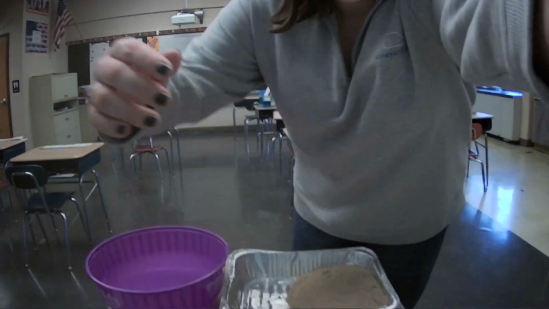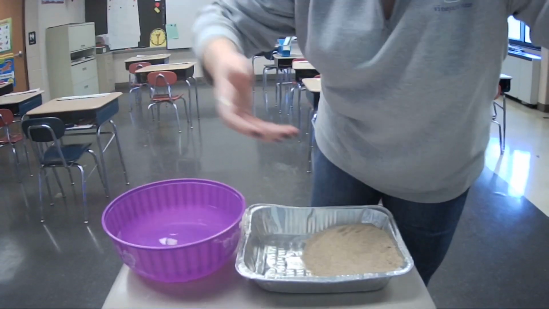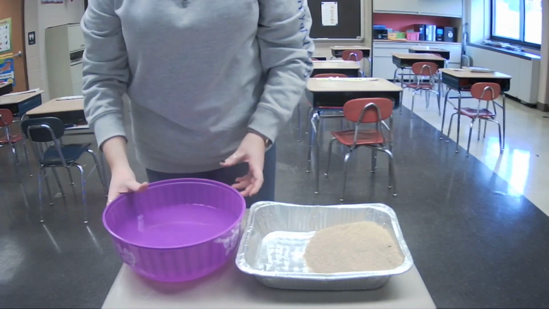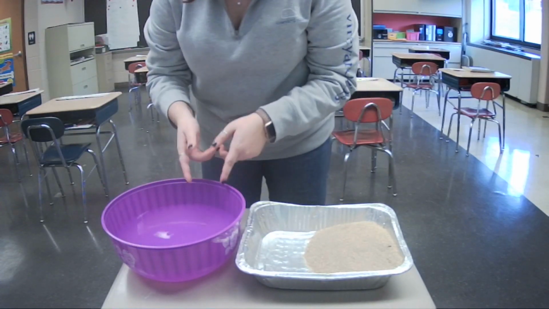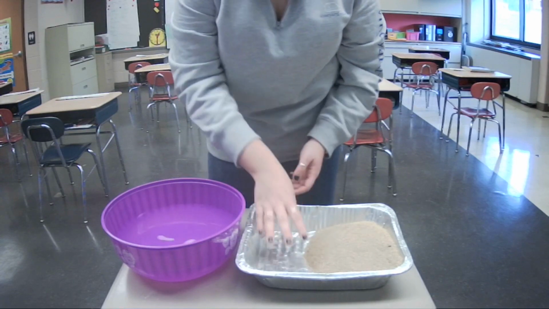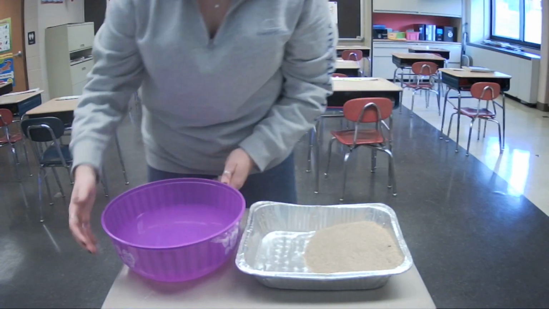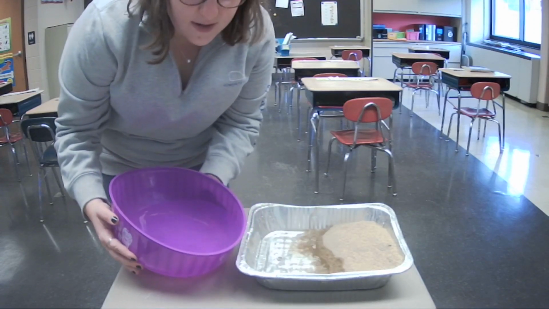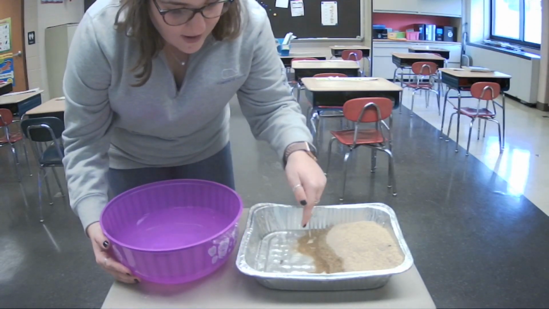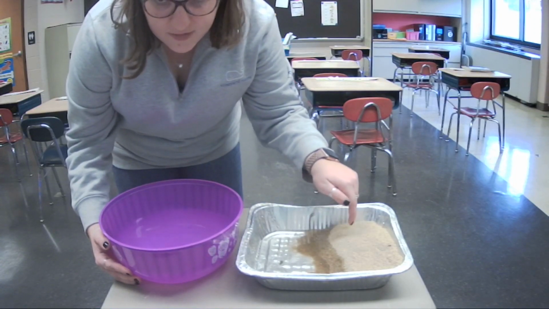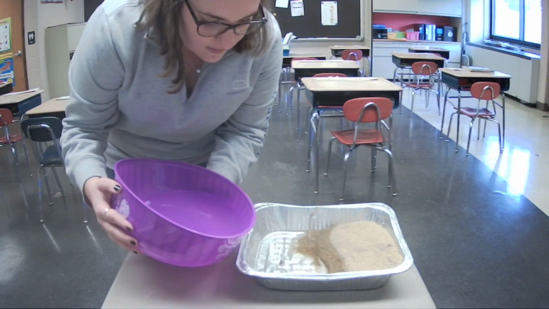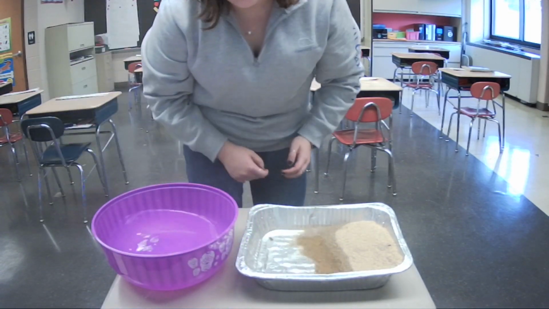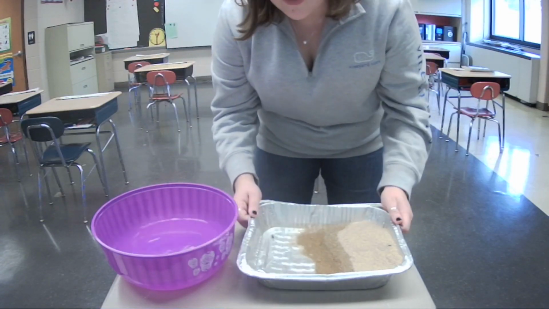Alright, here we go. So down here I have some beach sand in this tin and some water. So what I'm going to do is add the water to the beach sand where there's no sand, in this area right here. So as this is happening, you can see that the water is moving up the sand. So this is acting like the ocean. So now, as it's moving up the sand, we're going to make some waves.